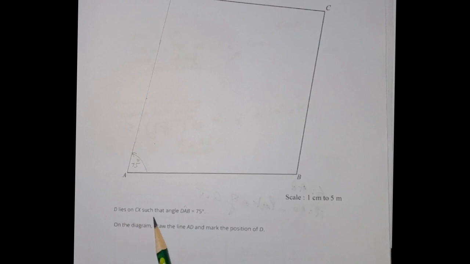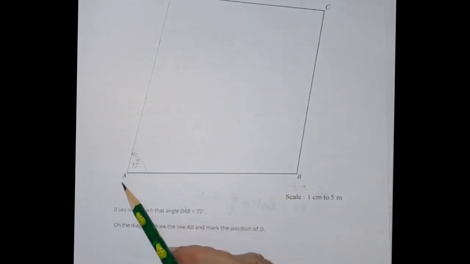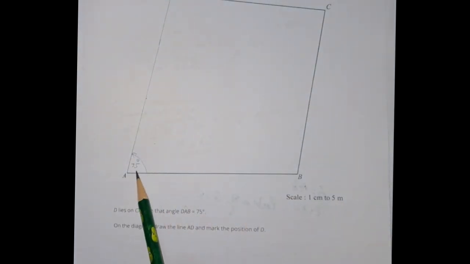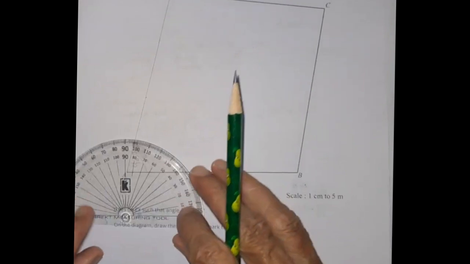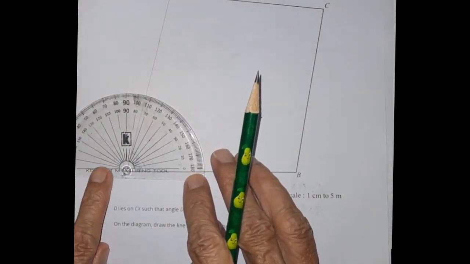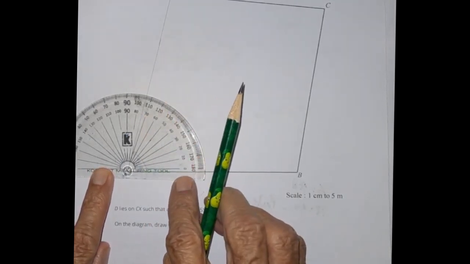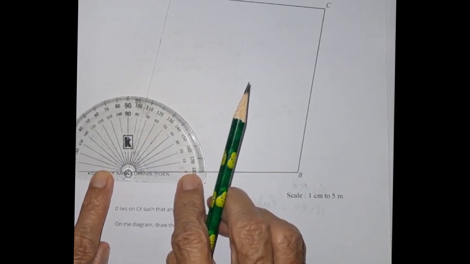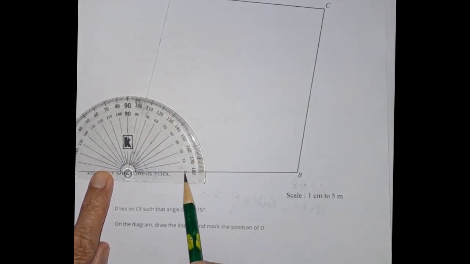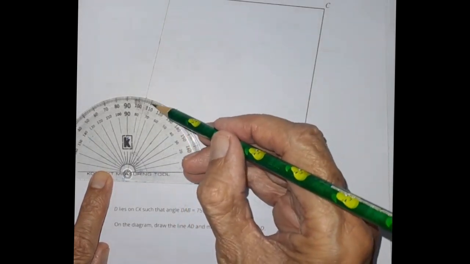D lies on CX such that angle DAB is equal to 75 degrees. So I made angle DAB as 75 degrees with the help of a protractor by placing it on A and marking the point of 75 degrees. This 0 should be on this line, and this is 70 and this is 75.